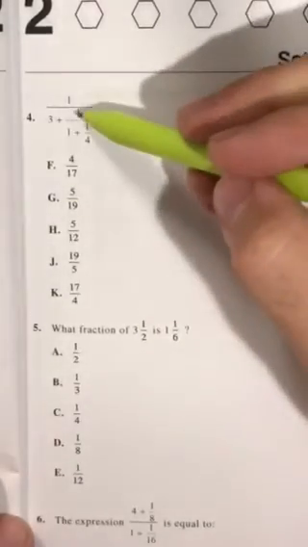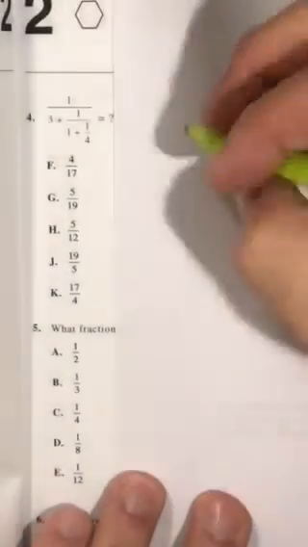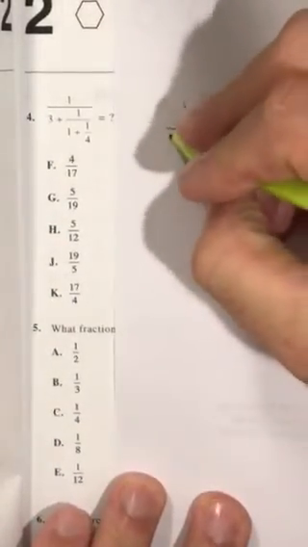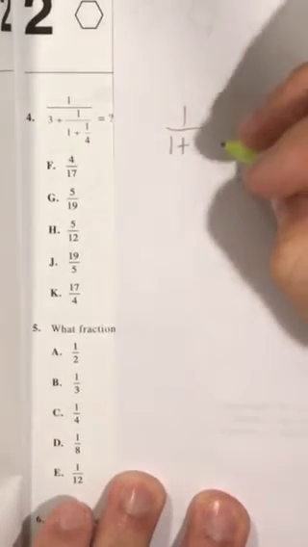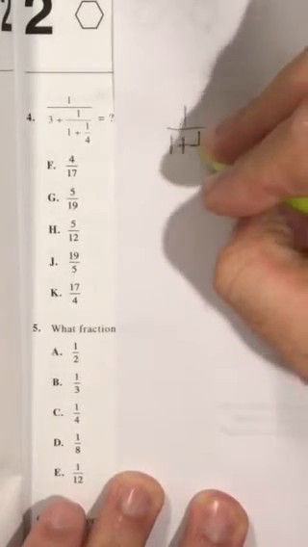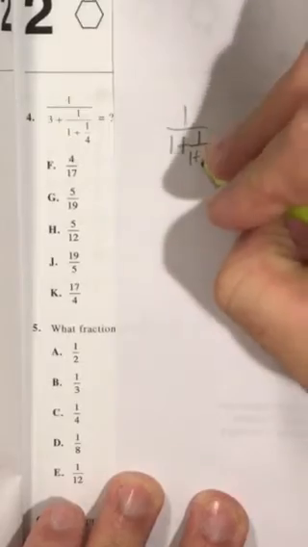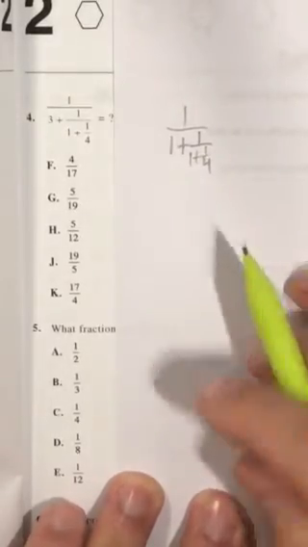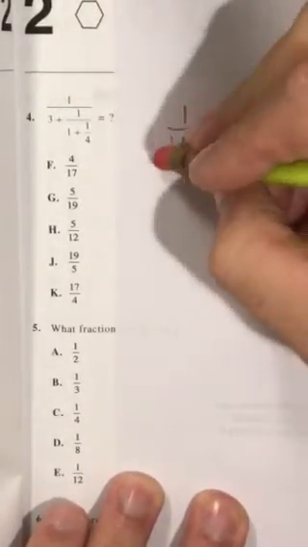Whenever I take 1 5/4, let me get a sheet of paper here. That's the same thing as when I take 1 plus 1, like this. Let me get it exactly so it matches.